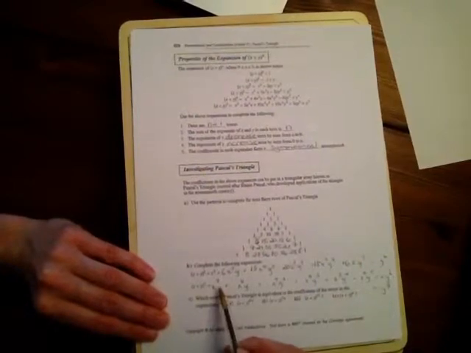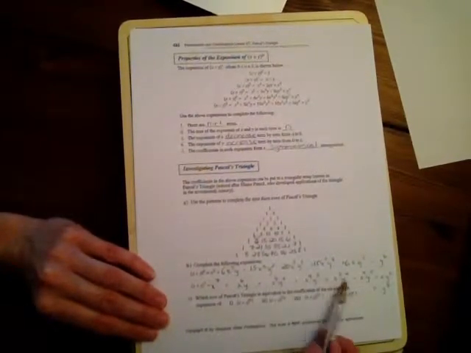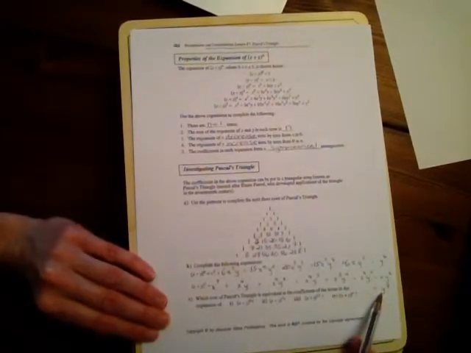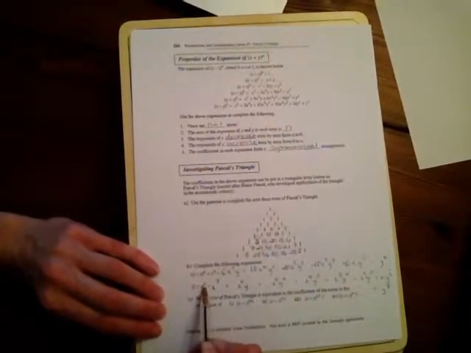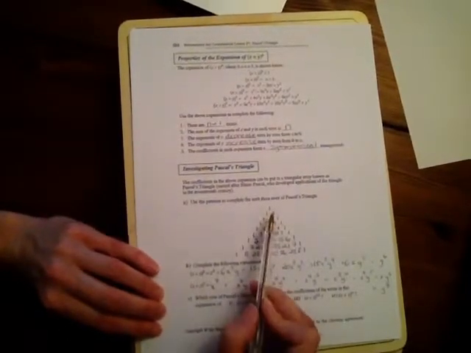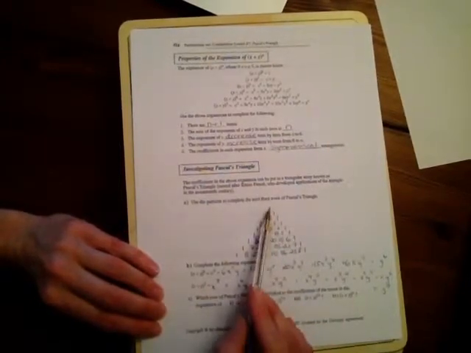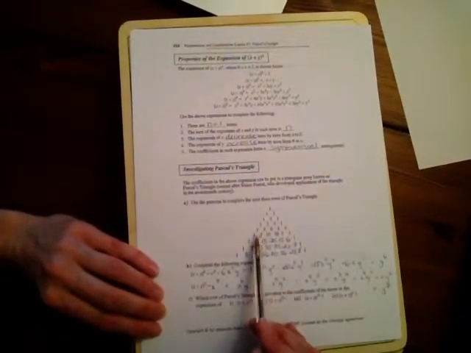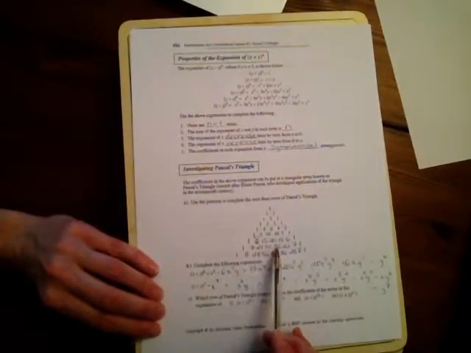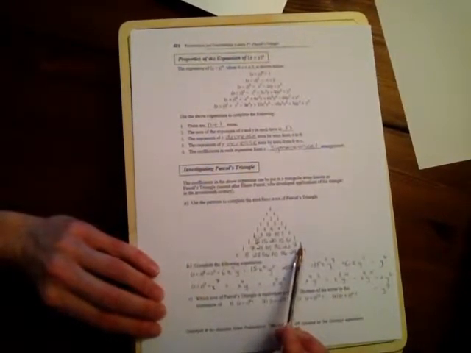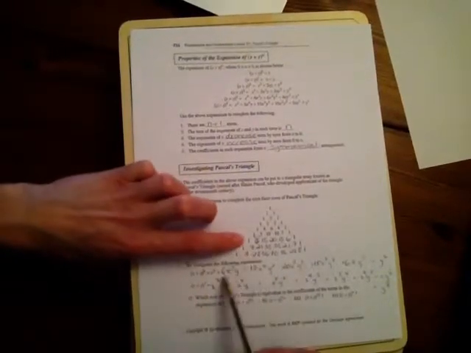Okay, so let's count out. There's 1, 2, 3, 4, 5, 6, 7, 8 terms. n plus 1 terms. Our n is 7, so that means we have 8 terms. So we have to go to the 8th row. 1, 2, 3, 4, 5, 6, 7, 8. We get 8 terms. Perfect.